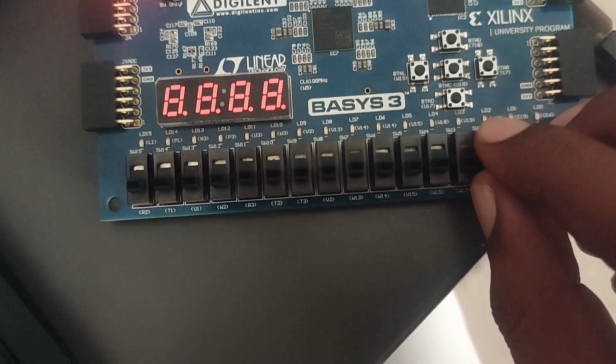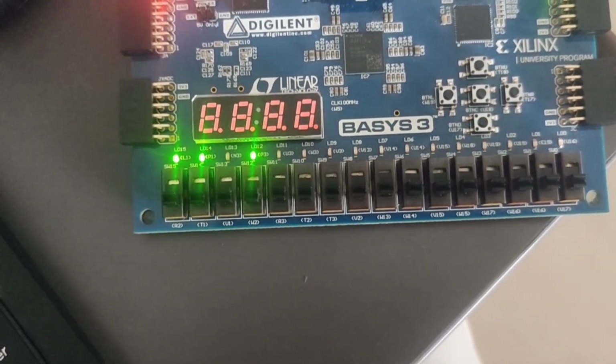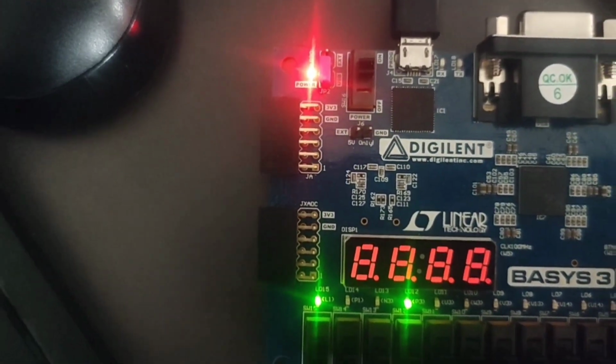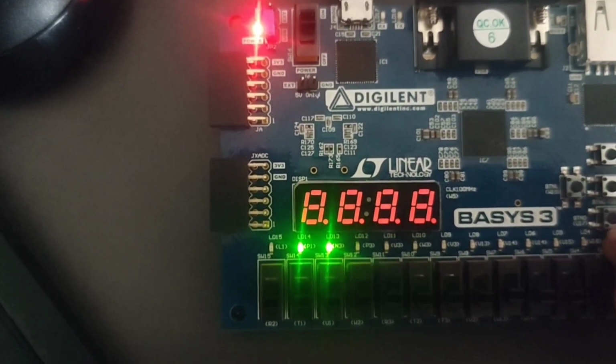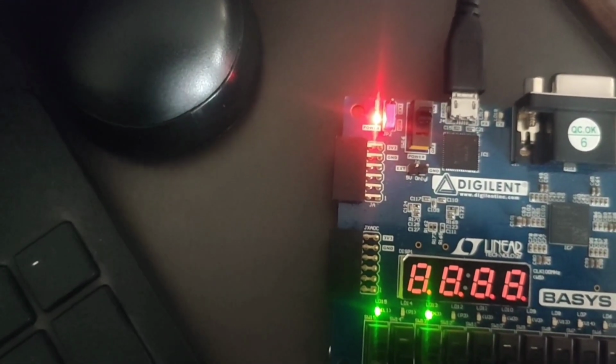Then if I make this W16, okay, and I can give from W17. So this is my W17 pin, which is a load pin. Okay, so this is my load pin, and these are my data pins.